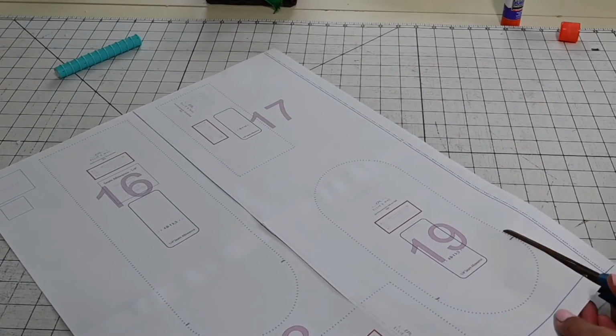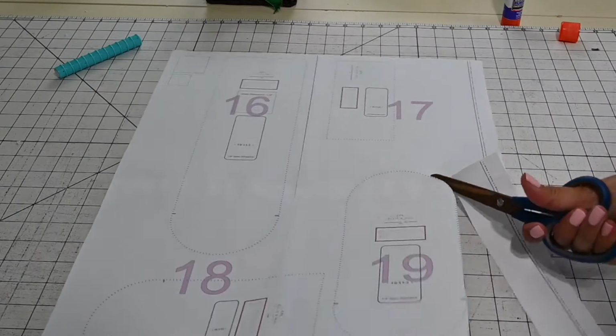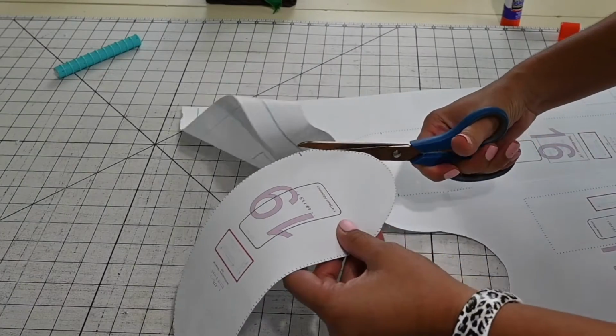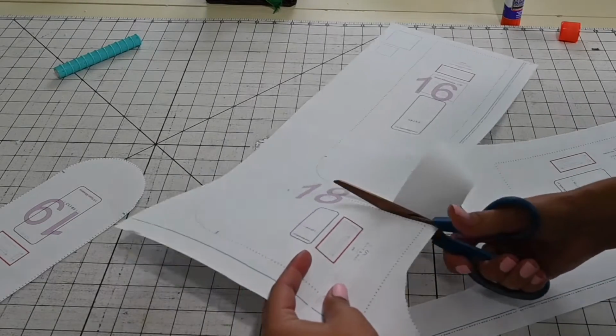Yes, we need scissors for this part. I'm using the big scissors. I don't want to use those baby scissors. So let's go ahead and cut all the way around all our pieces. I'm sure you're better at cutting than I am. We're just going for it.